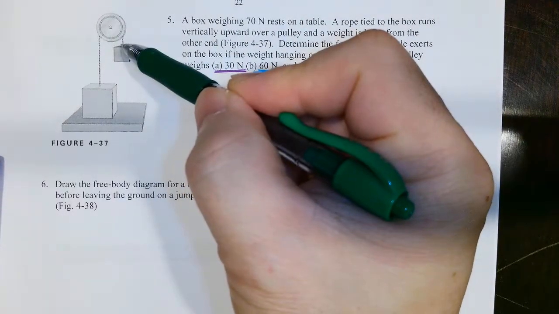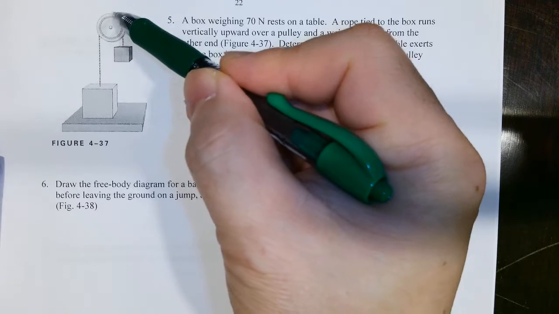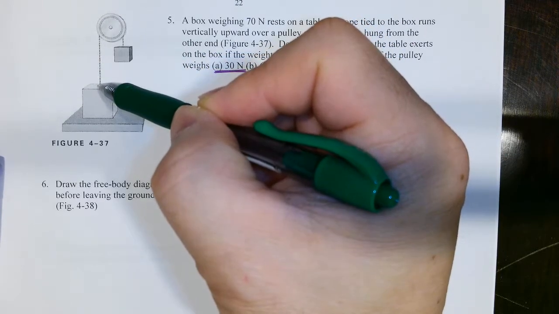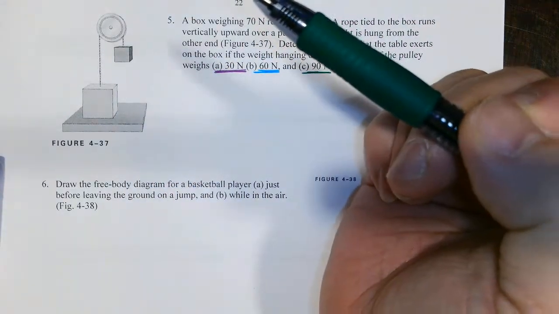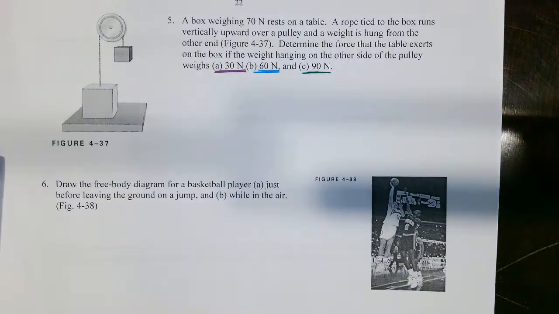This would actually create a tension on this string of 30 newtons. So the 30 newtons of tension will be pulling this box up, where Fg only happens to be 70 newtons.